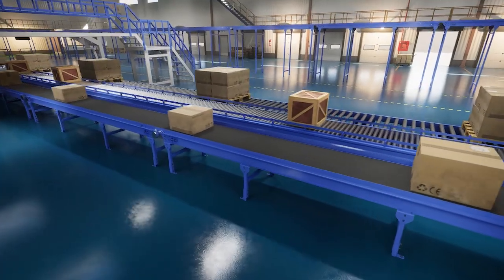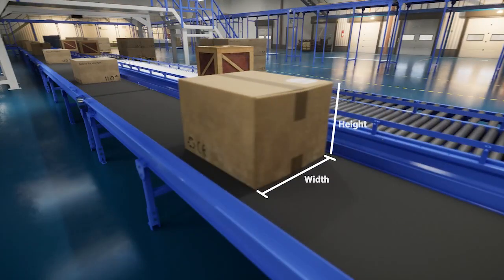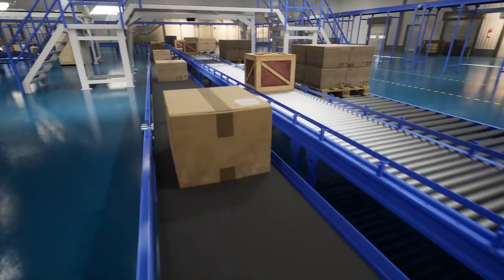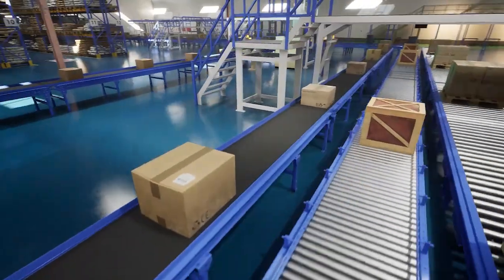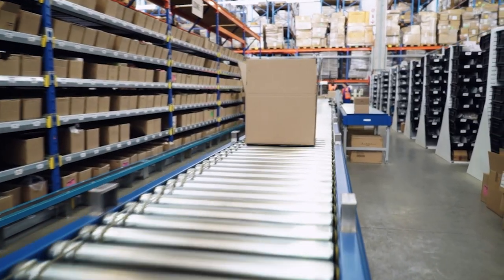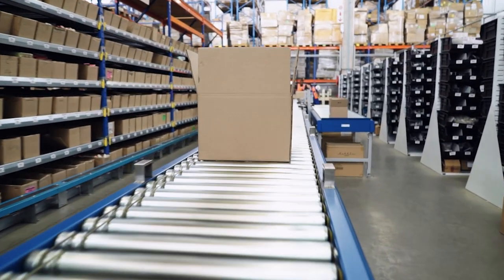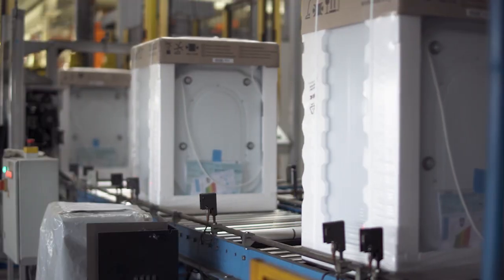Your next consideration is dimensions, the width, height, and length of the load. You'll need to know both the overall and footprint sizes. Your conveyor should be designed for the largest load that it will handle. Be sure to consider any future loads or new SKUs when you define your dimensions.